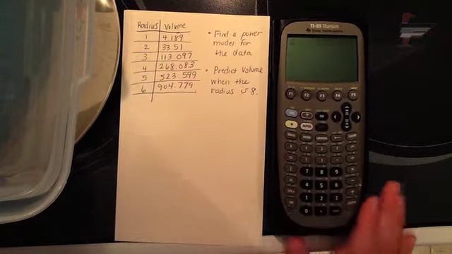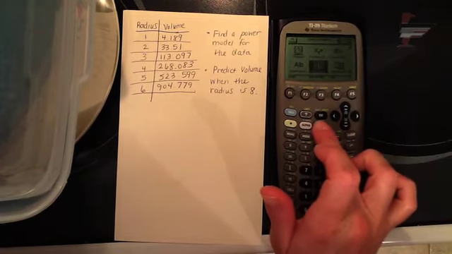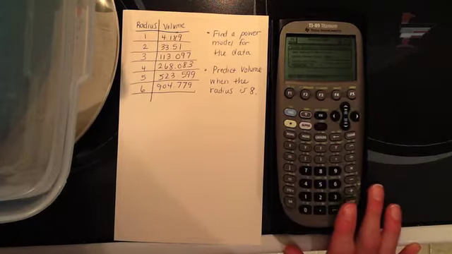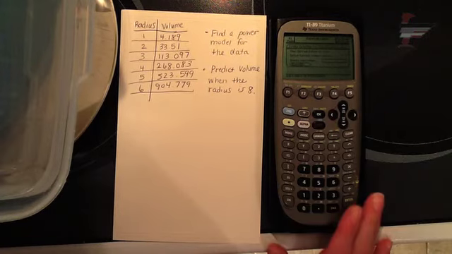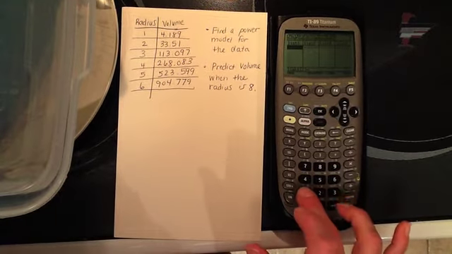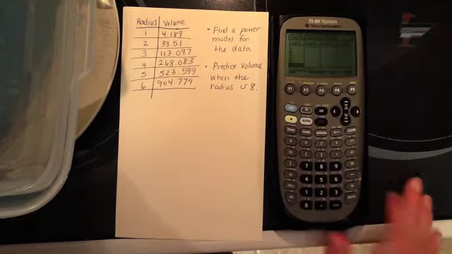So turn on your calculator, go to your apps button, and you want to find your stat list editor, which mine is on, and select it. It may or may not, depending on how recently you were in there, prompt you for your folder. So I want to be in my main folder. And then I type in the data. In list 1, I'll type in the radius.